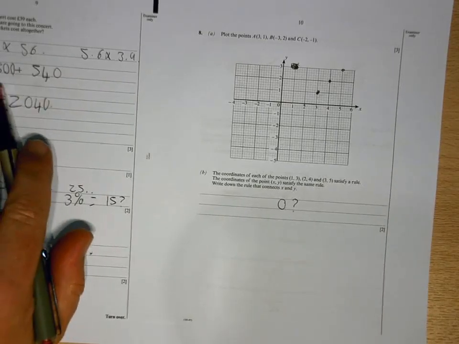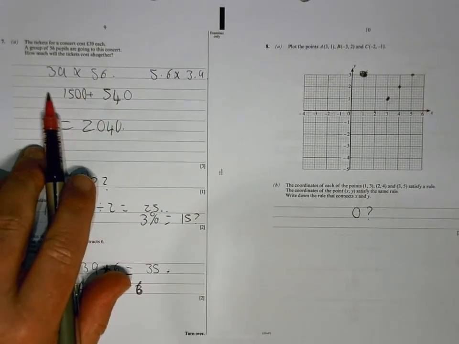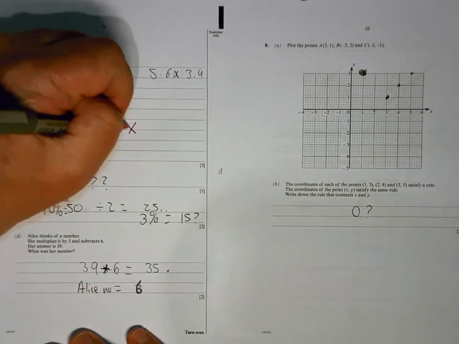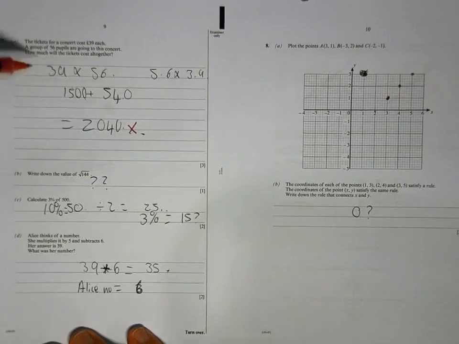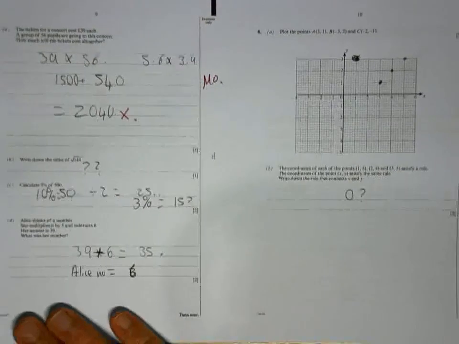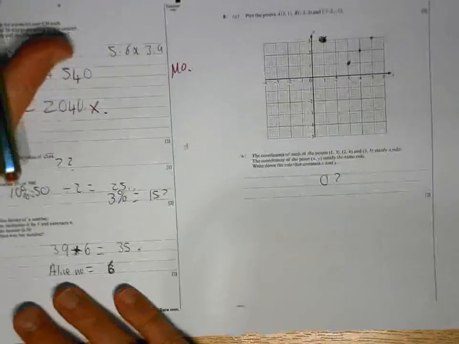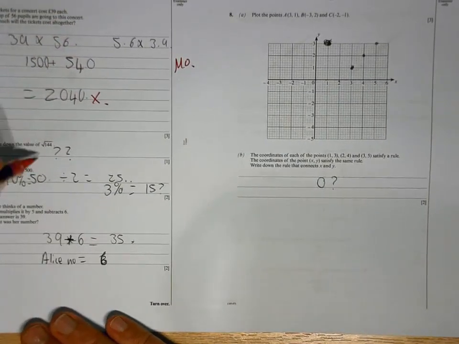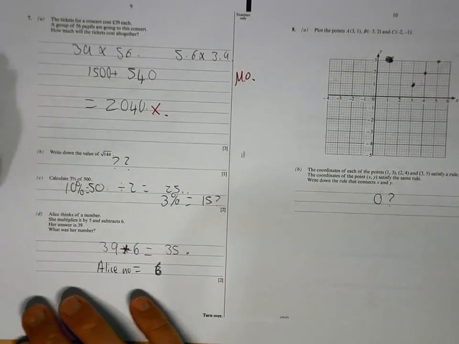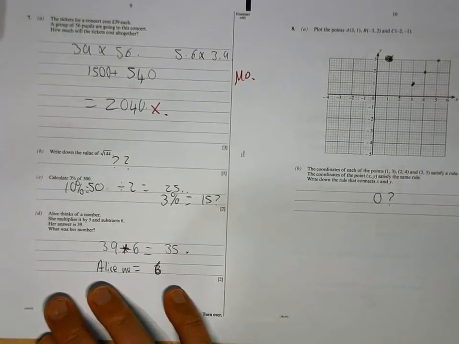Right, this is again something that I've been trying to get you to practice, where you need to do a multiplication. That's not correct, and your method isn't correct either, so you're throwing away 3 marks there. All you need to do is to practice. Square root of 144, what number times itself gives you 144? The answer is 12.